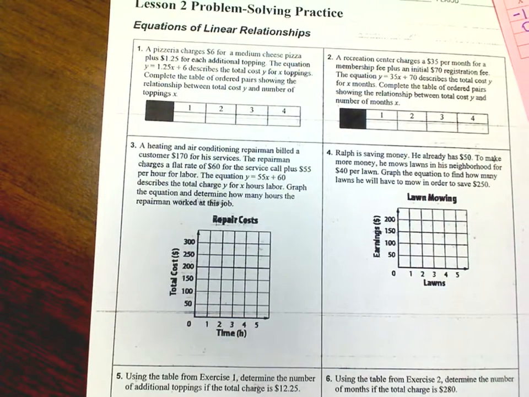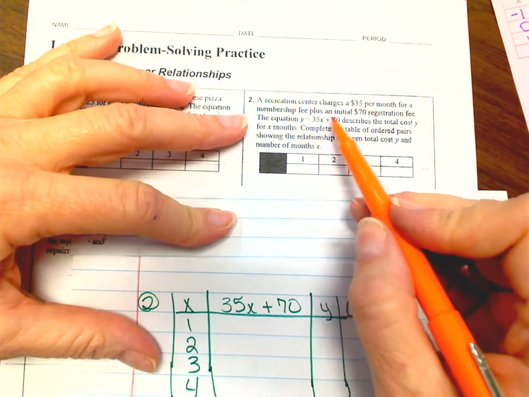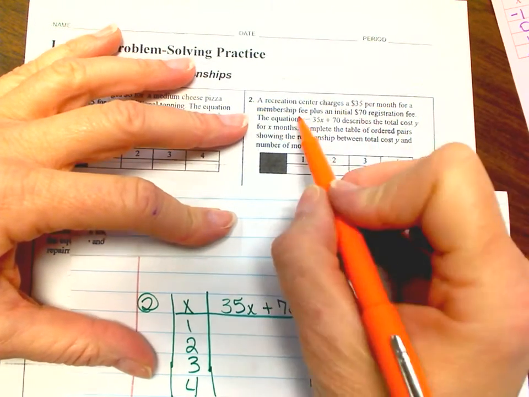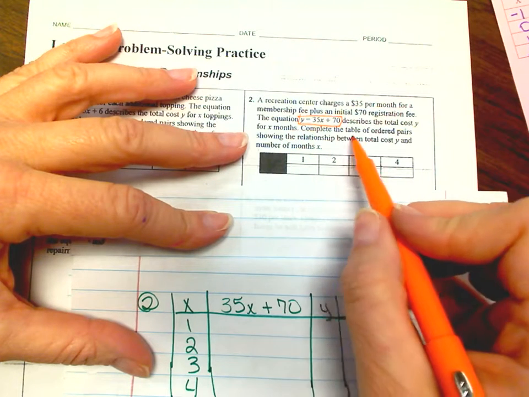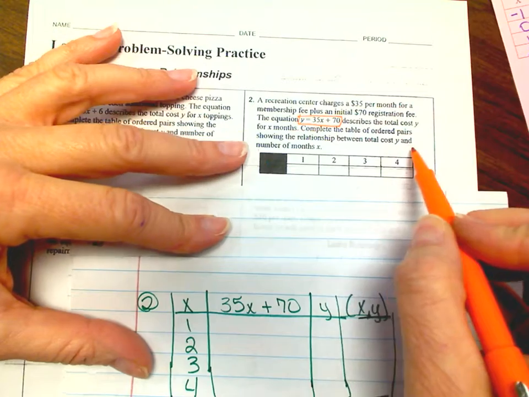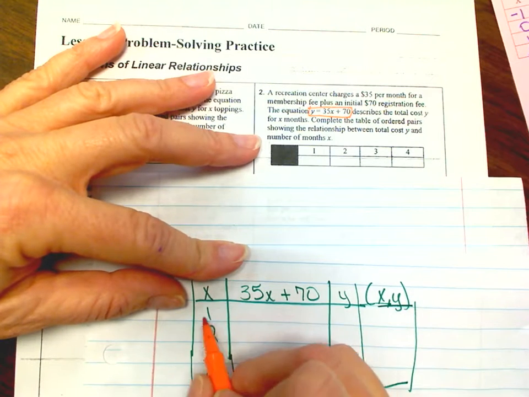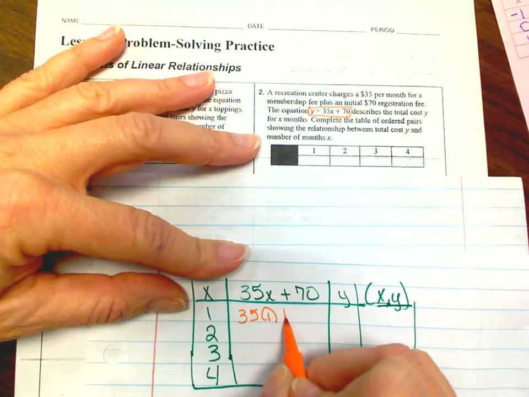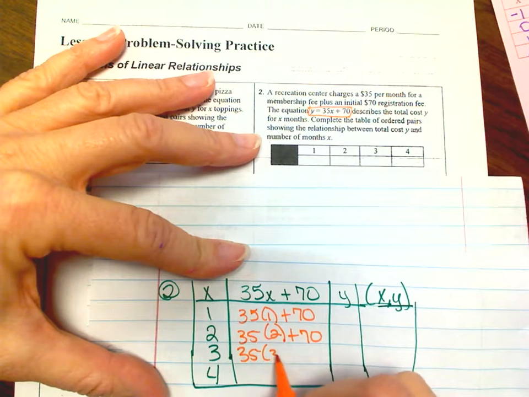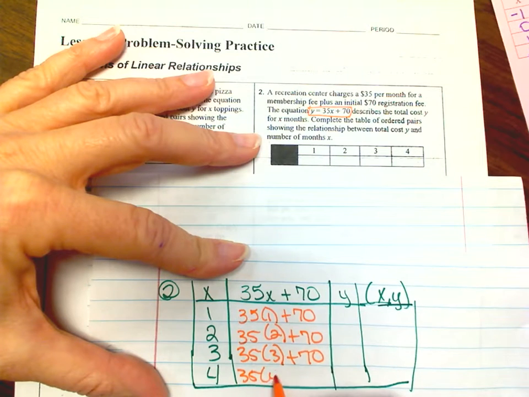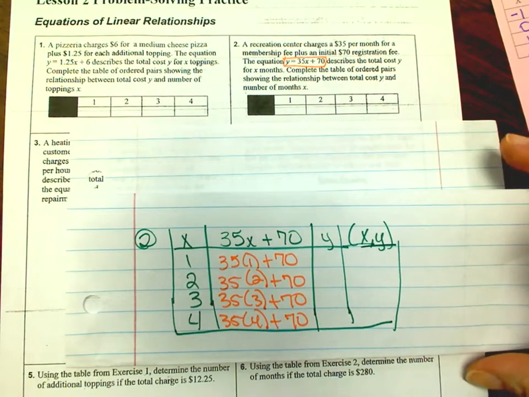Okay, number 2. A recreation center charges $35 per month for a membership fee plus an initial $70 registration fee. Here's your equation. This describes the total cost y for x months. Complete the table of ordered pairs showing the relationship between the total cost y and the number of months x. So again, we're just going to plug it in. They gave us the formula. So for 35 times 1 plus 70, 35 times 2 plus 70, 35 times 3 plus 70, 35 times 4 plus 70. Okay? And then fill in the blanks.